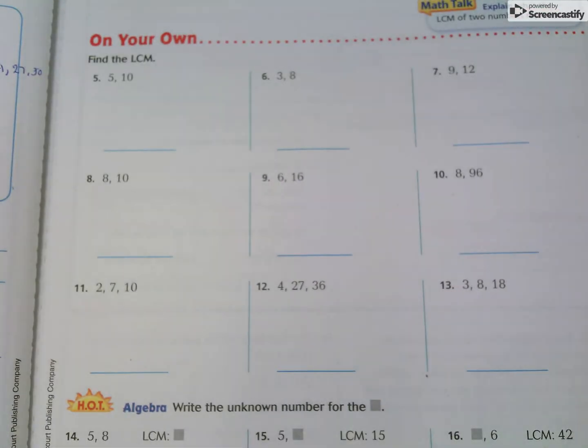Hi guys, we are going to practice finding the least common multiple. The least common multiple is the least number that is a common multiple for two or more numbers. So there's two ways that we can go about finding them. The first way I'm going to practice with you guys is making a list.